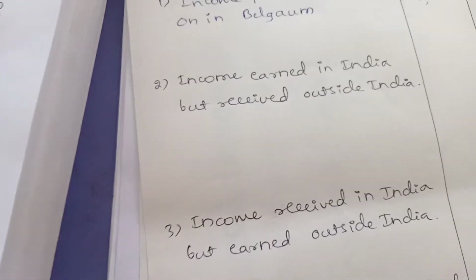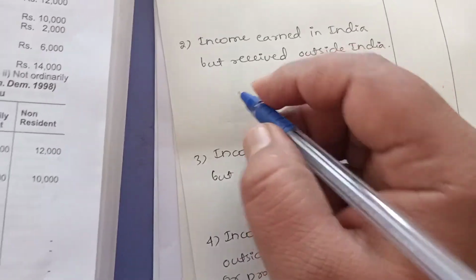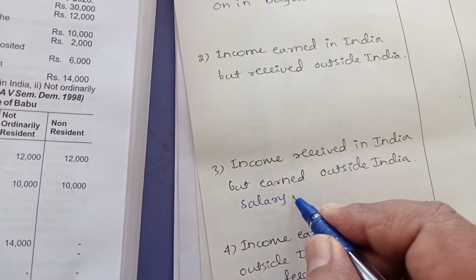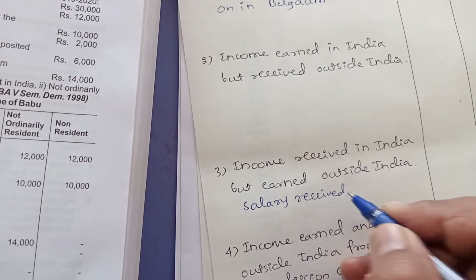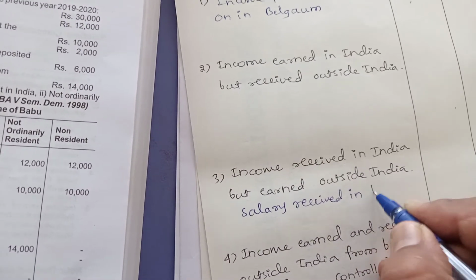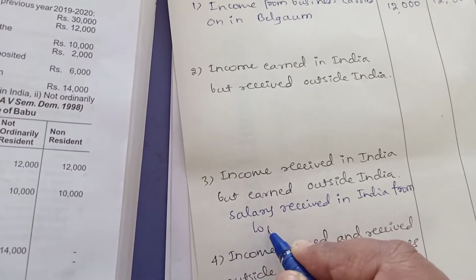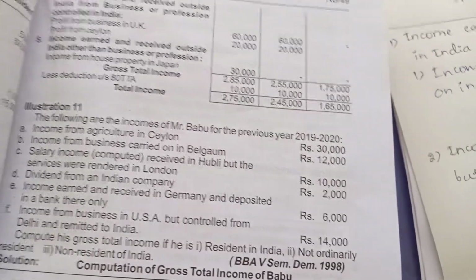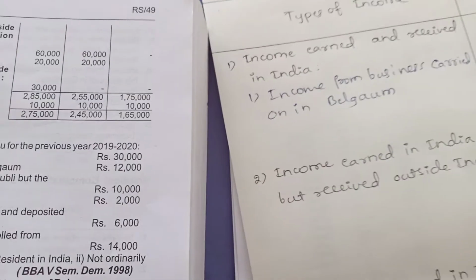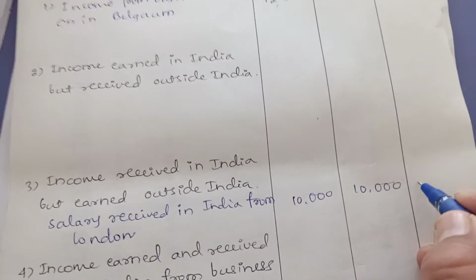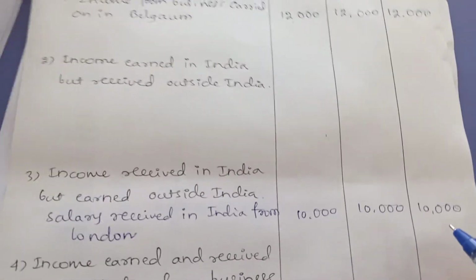That is our third head that we are going to write: salary received in India from London amounted to rupees 10,000. Under the third head, it is going to be taxable in all the three columns.